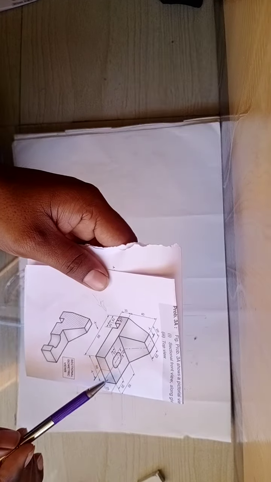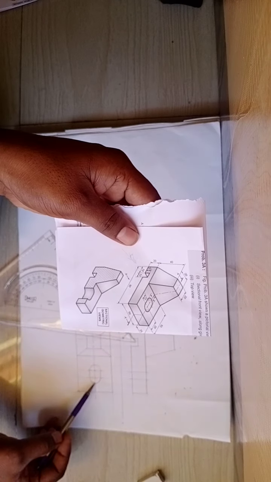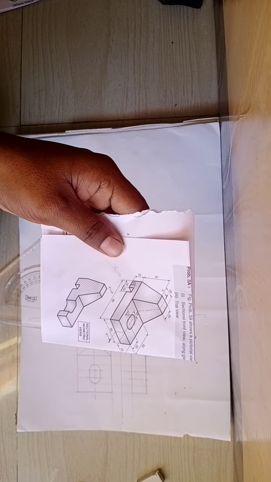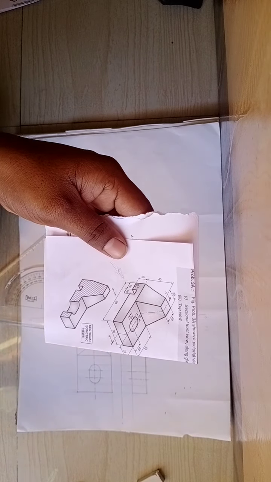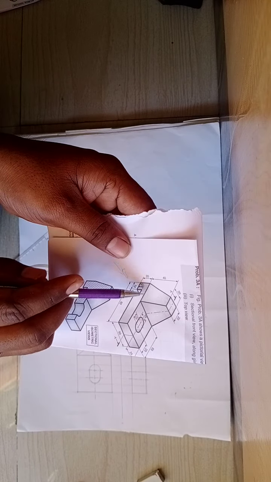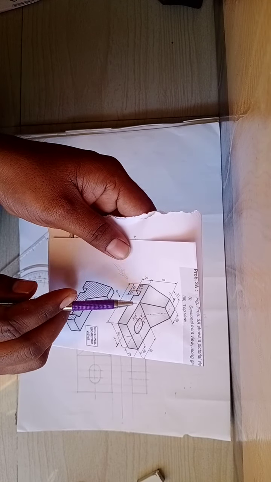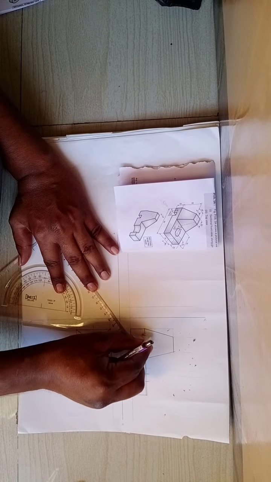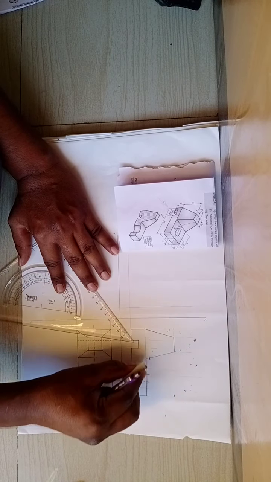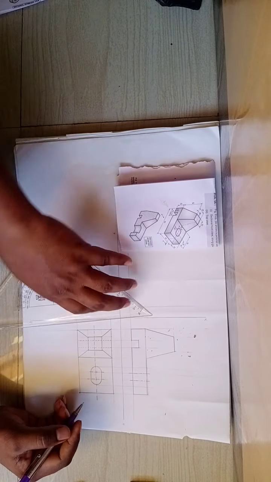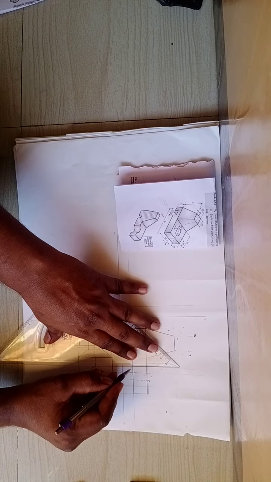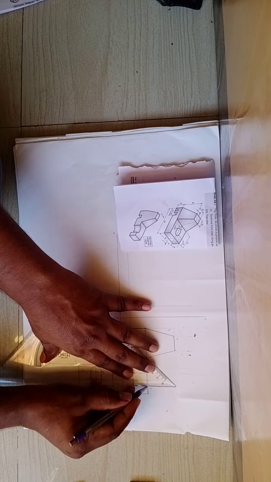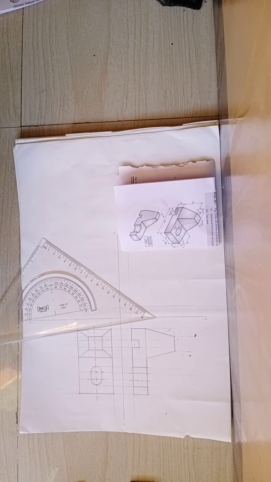So this circle's dotted line is converted into the dark, and this line will not be visible, so I am removing this line because it is not visible. The circle line is visible, and due to the cutting, rather than dotted, it should be dark.